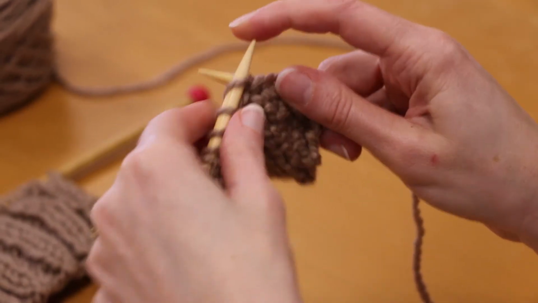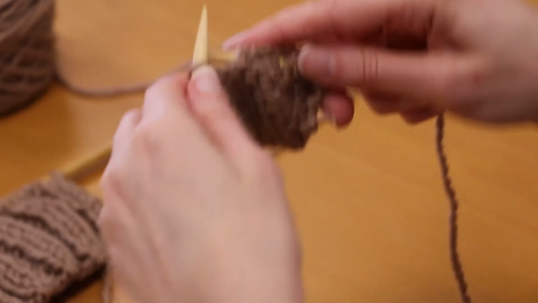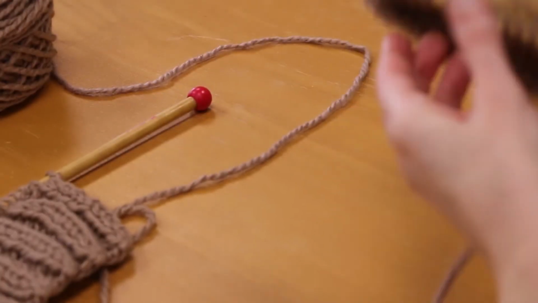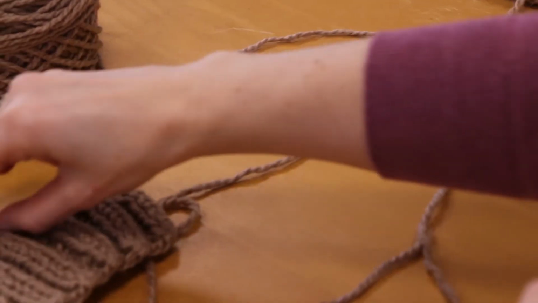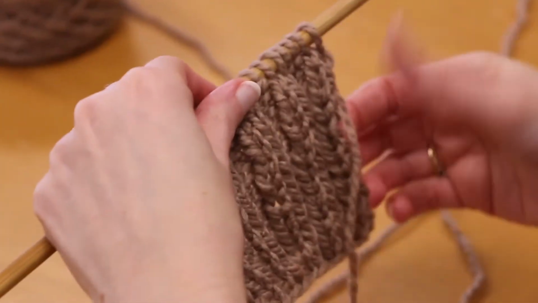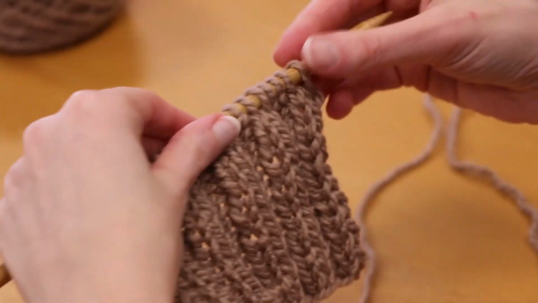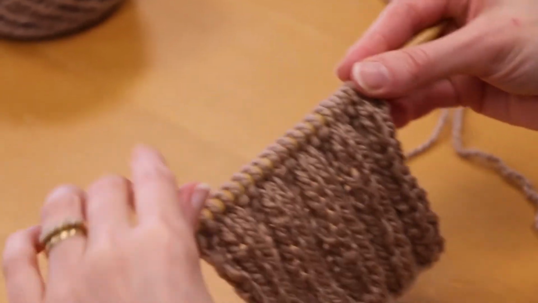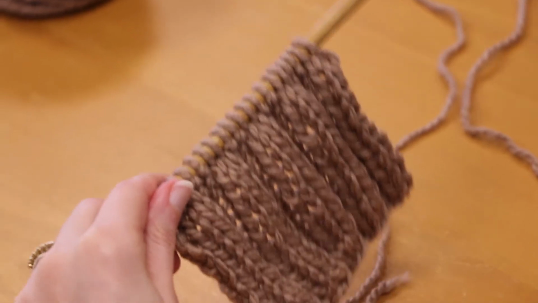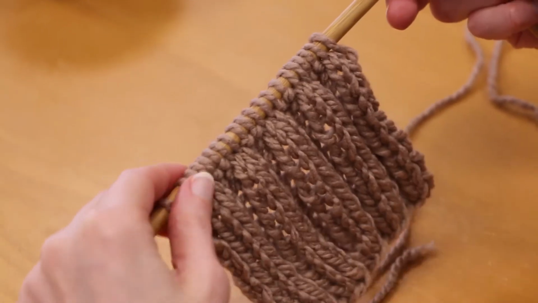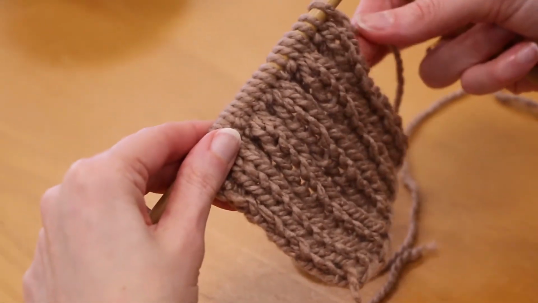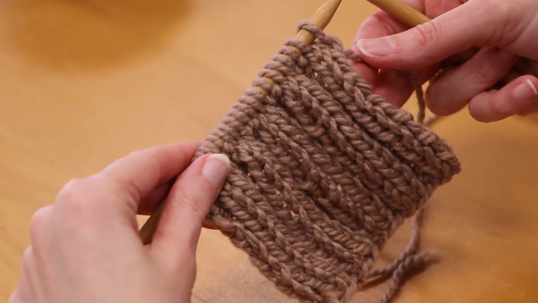Now we will show you how to create ribbing. We made this by alternating 2 knit stitches with 2 purl stitches, but it is also common to alternate 1, 3, or 4 knit and purl stitches.